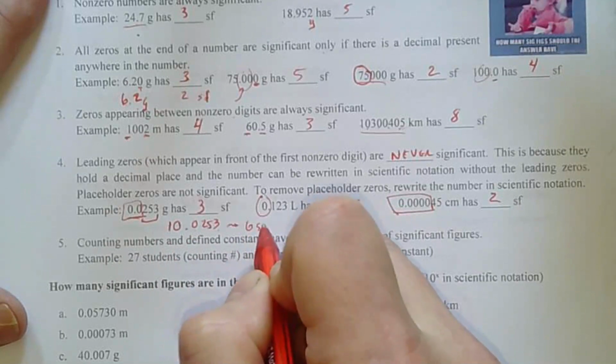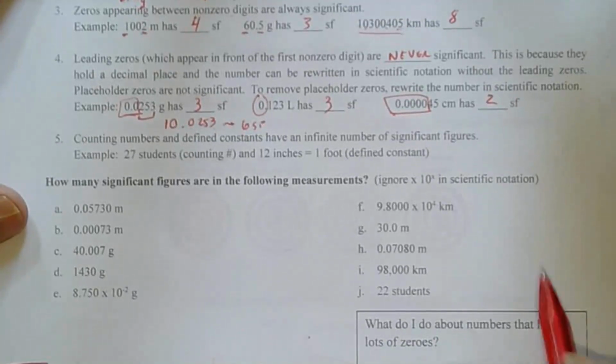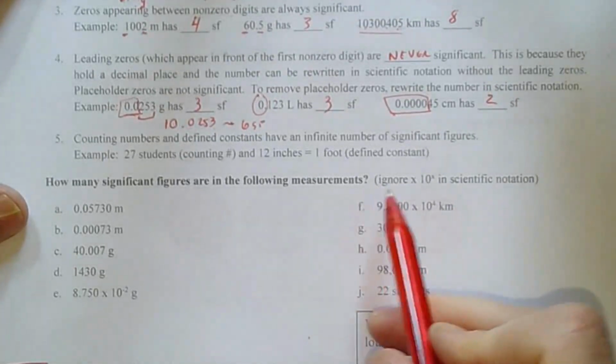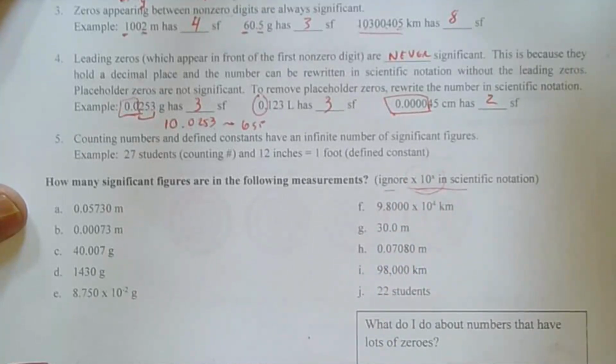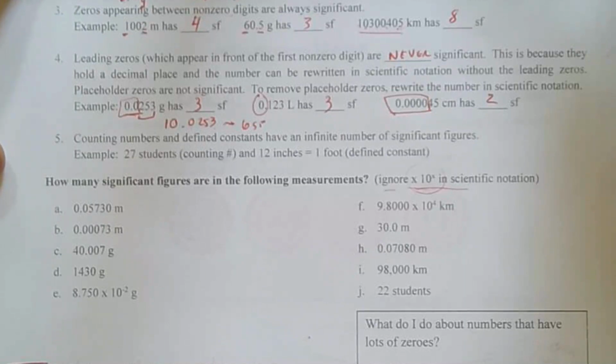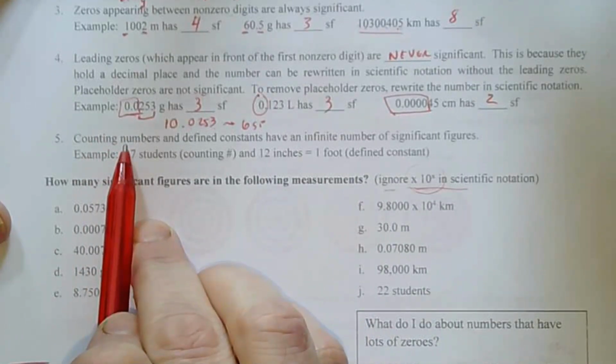You've got 6 significant figures. All right? Whenever you see something in scientific notation, you ignore the times 10 to the whatever power for significant figure determination. You just look at what's in front. It's the things that are counted. Okay?